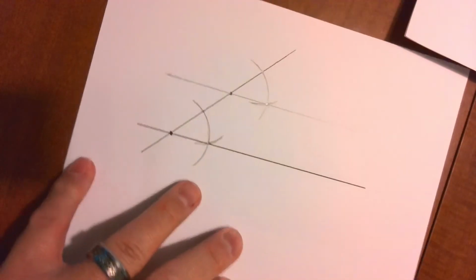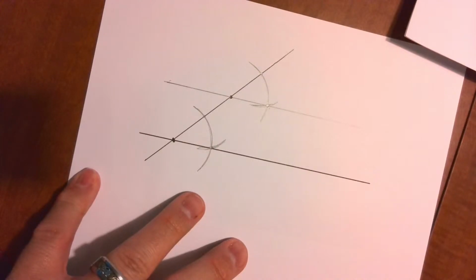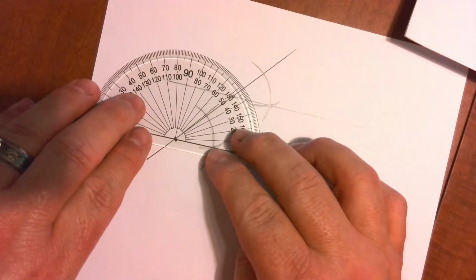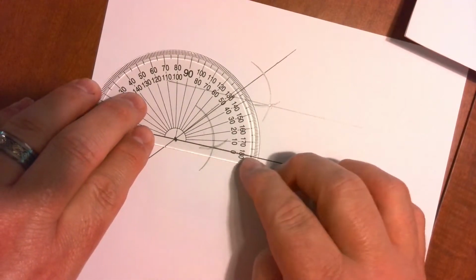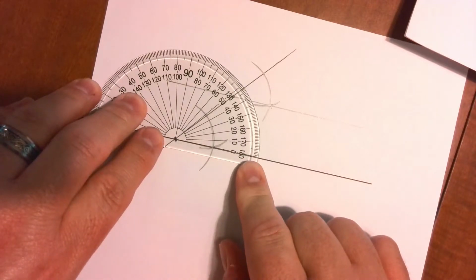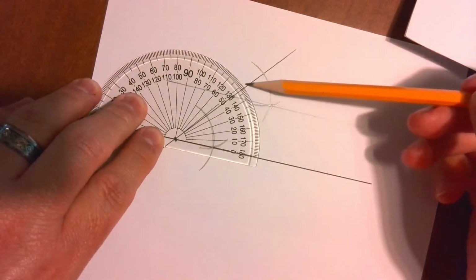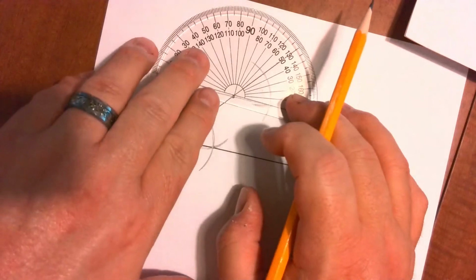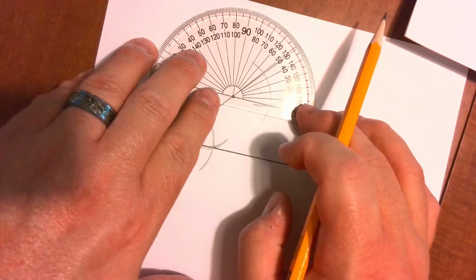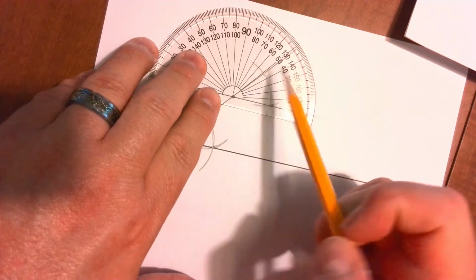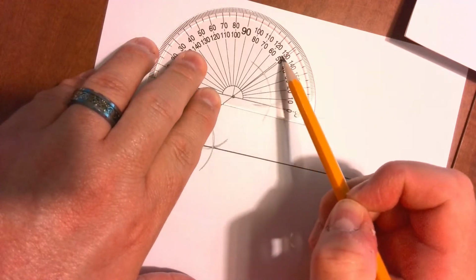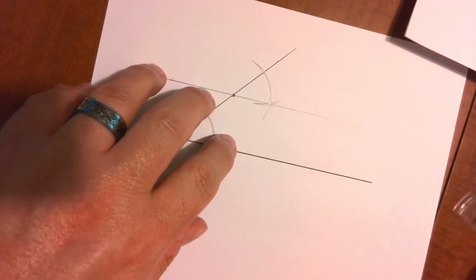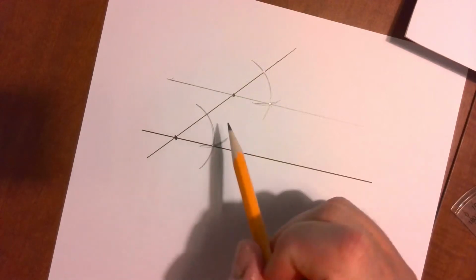Again, we want to check. So I'm going to use my compass to check some angles. Looks like this angle is about 48 degrees. So that means this angle here should be pretty close to 48 degrees as well. When you look, that point's right at about 48 degrees. So it looks like I did a better job with the safety compass than I did with my standard compass. So that's the same construction.